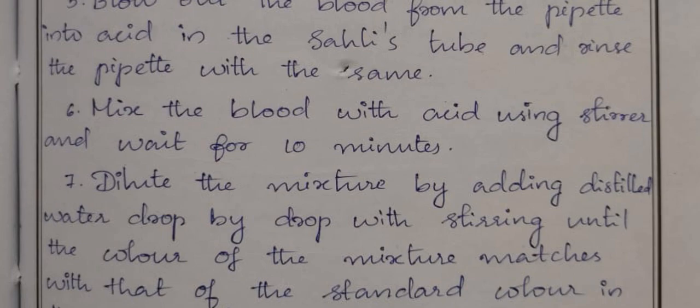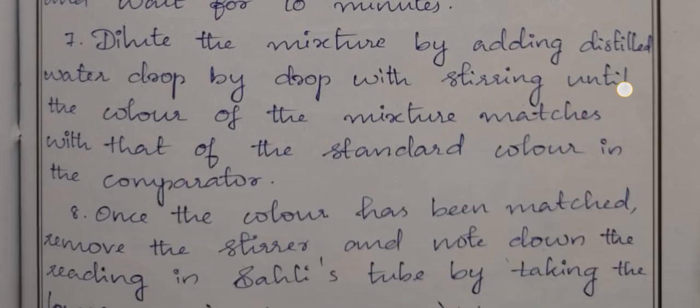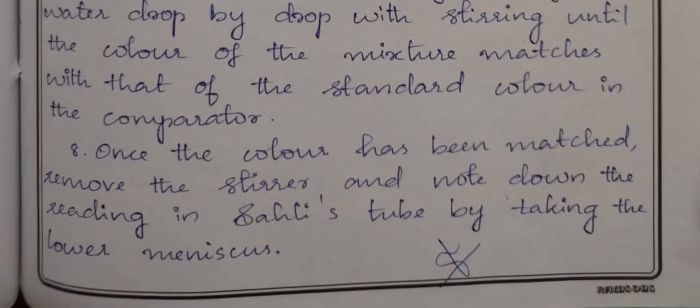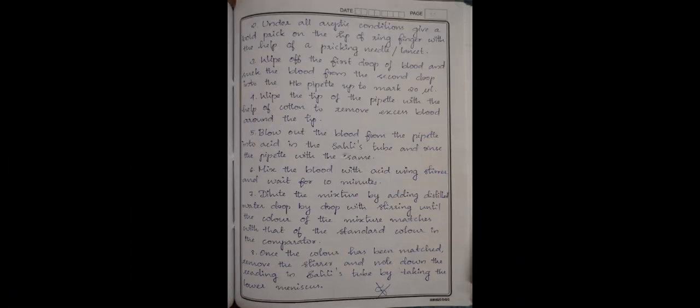Dilute the mixture by adding distilled water drop by drop with stirring until the color of the mixture matches that of the standard color of the comparator. Once the color has been matched, remove the stirrer and note down the reading of the Sahli's tube by taking the lower meniscus.